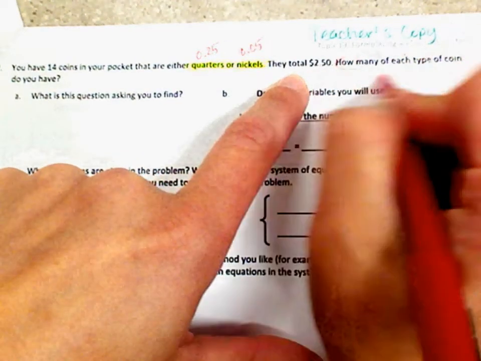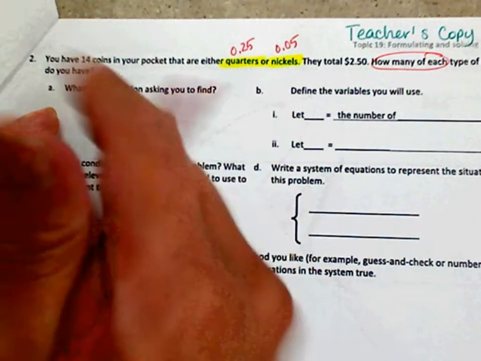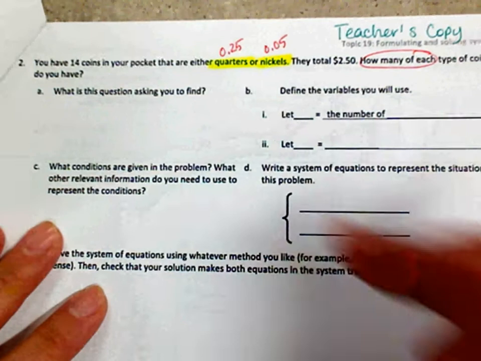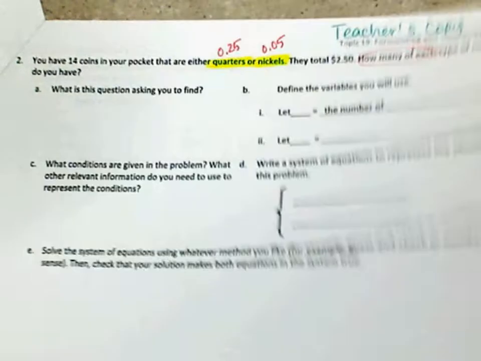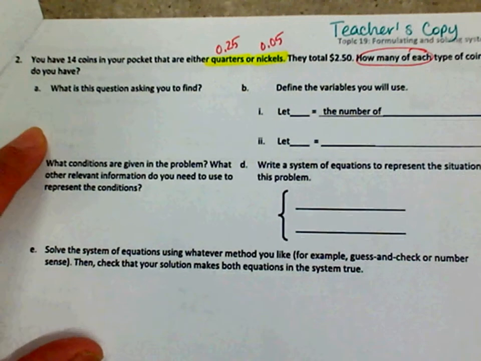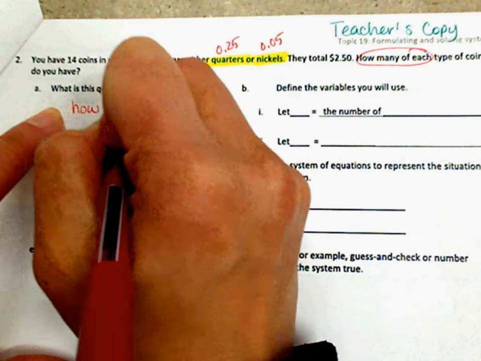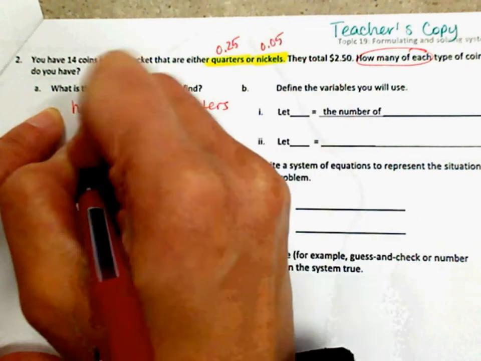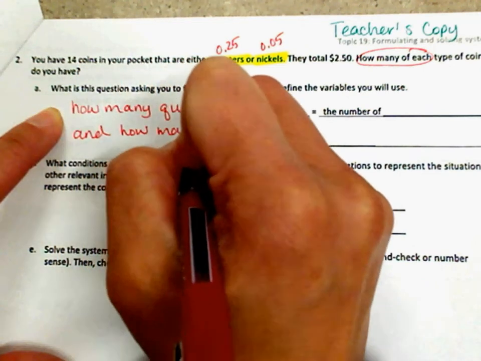So what is this question asking you to find? All right, I'm going to let you guys write answers on there on your own. You guys can try this, okay? And then we're going to check it. Come back to my paper to check it later. What is this question asking? It is asking how many quarters and how many nickels. Okay? That's what we want to know.